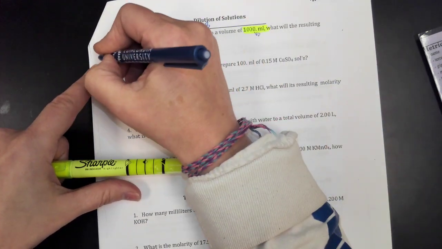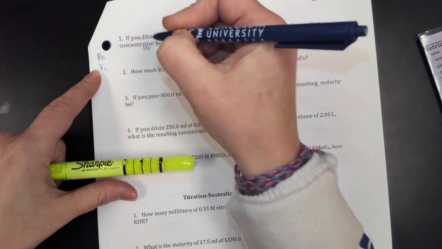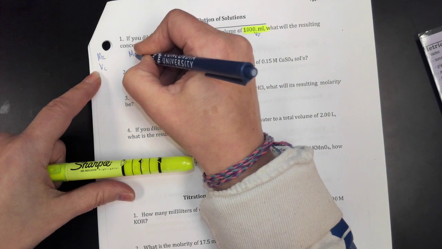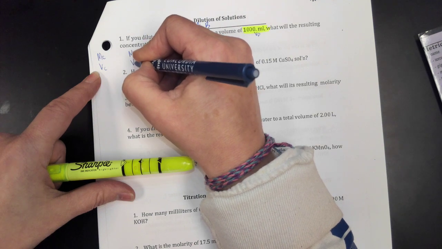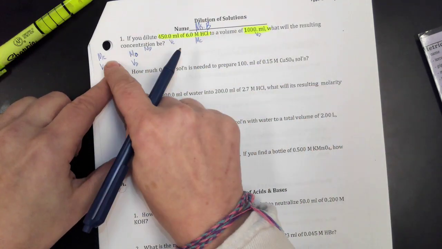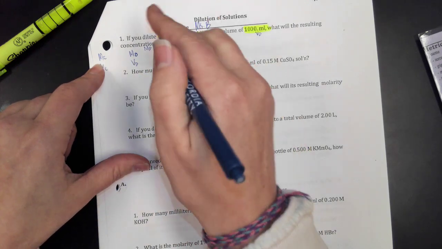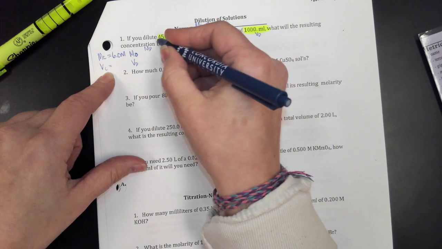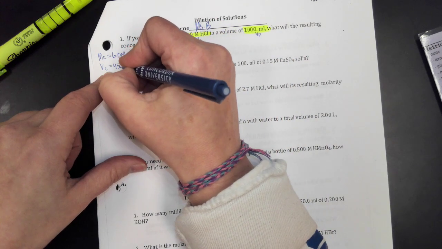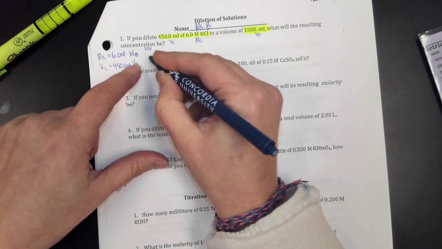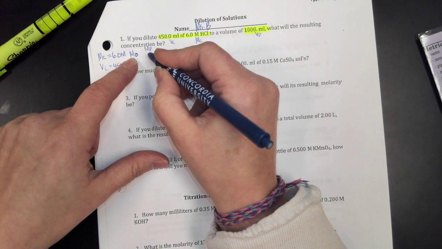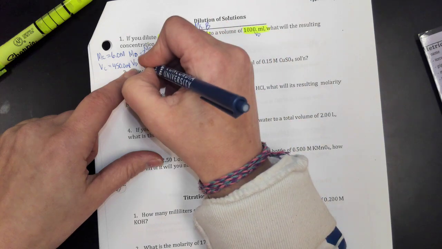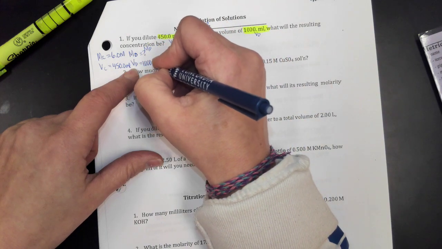So I'm going to make my variable list, MC, VC, and because I don't have a lot of space, I'm going to just jump over, MD, VD. All right, let's read our problem. I have molarity concentrated, that's 6 molar, 6.0 molar. I have my volume concentrated, that's 450.0 milliliters. I don't have my molarity diluted, that's what I'm looking for, question mark. I have my volume diluted, it's 1,000 milliliters. And there's a decimal point.